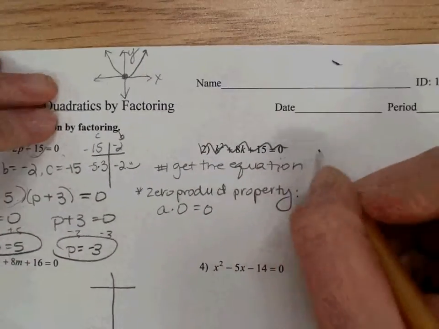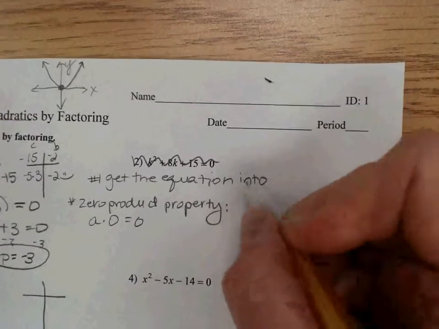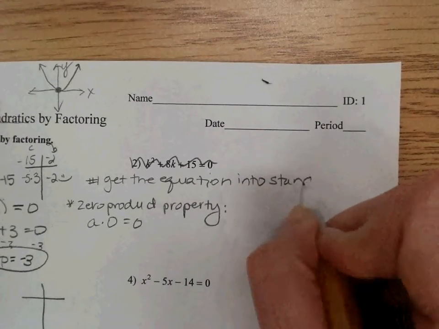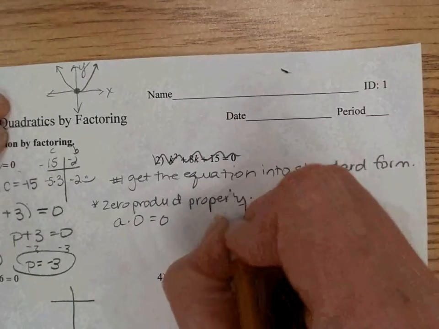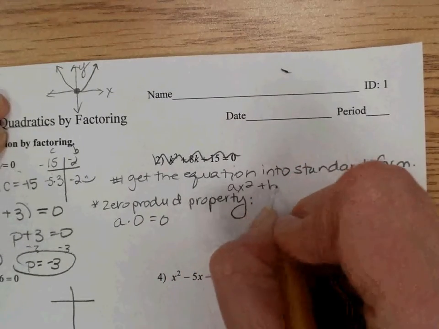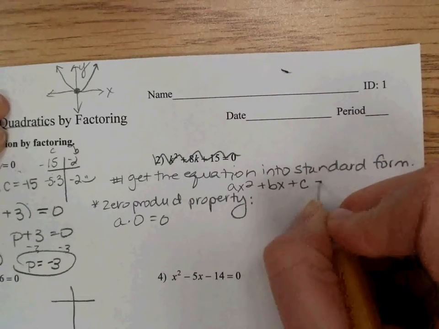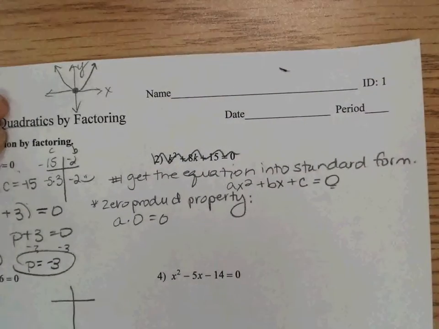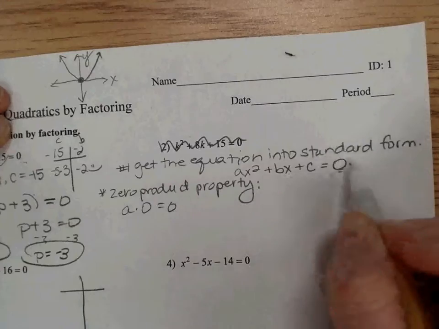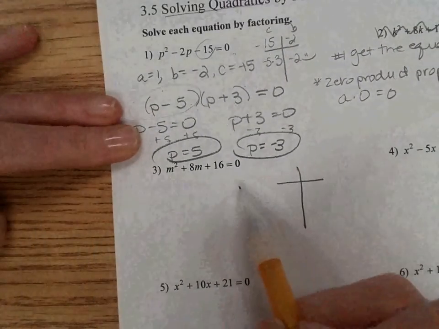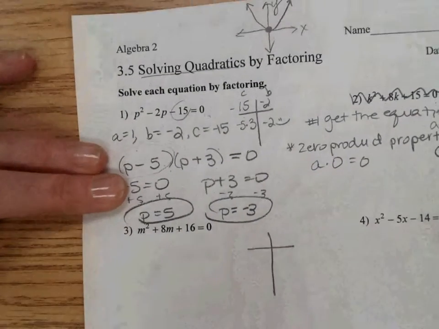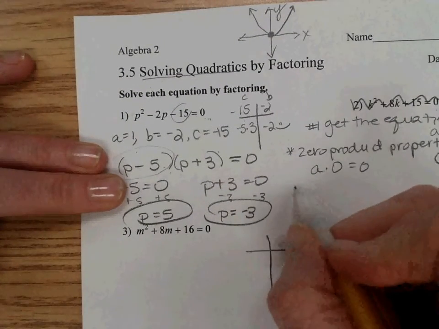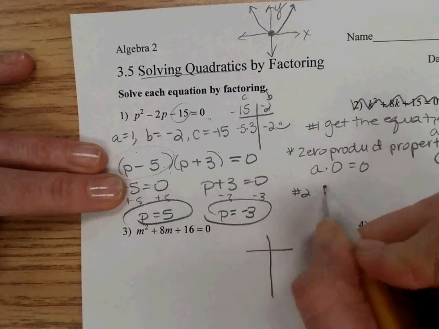Remember, standard form is ax squared plus bx plus c equals 0. So it's important that there is a 0 after the equal sign. Number 3 is already in that format, so step number 2 would be to factor.